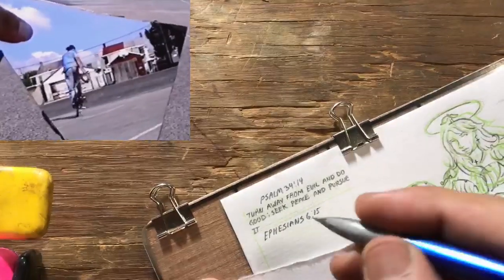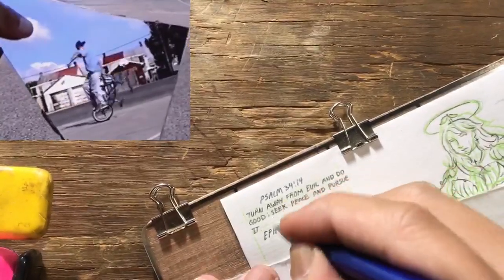And as shoes for your feet, having put on the readiness given by the gospel of peace.